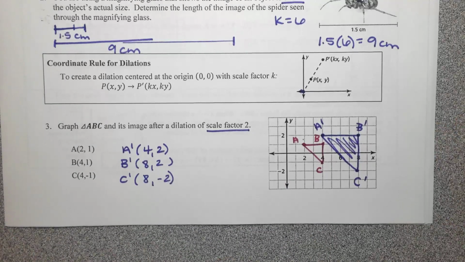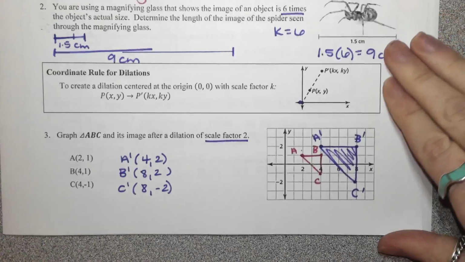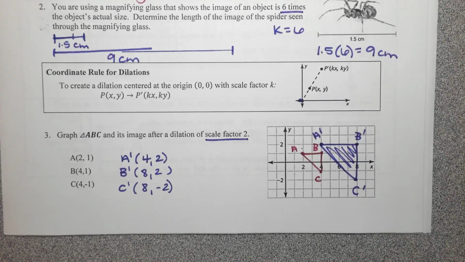Alright, so as you can see, it got bigger by about double, because it has a scale factor of 2. Wait, it's actually double. Alright, on to the next page once you have that. So we can look at our similarities.